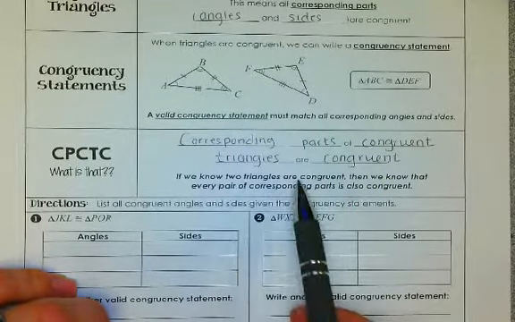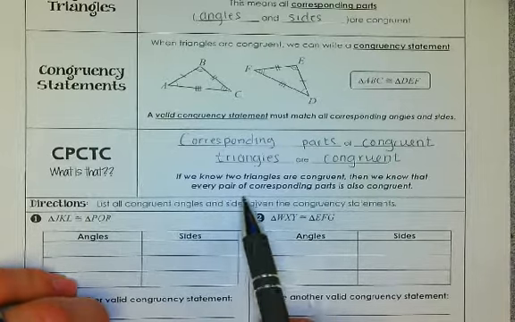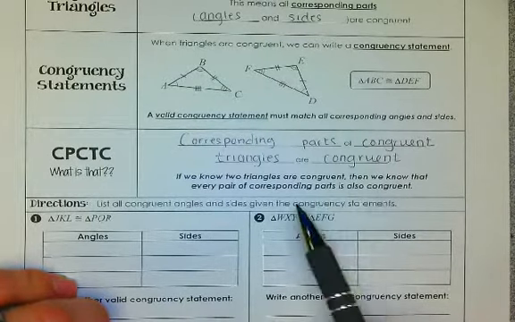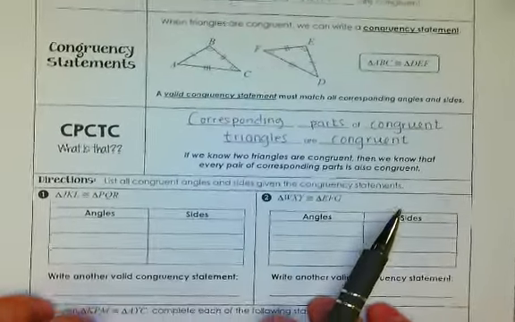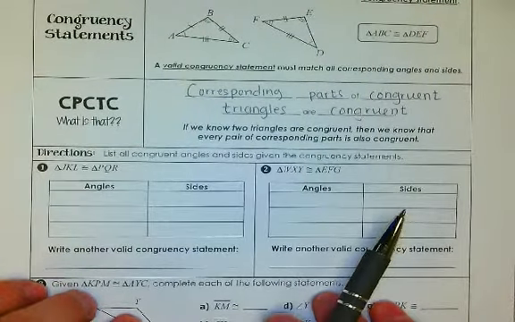So, if we know that two triangles are congruent, then we know that every pair of corresponding parts is also congruent. Okay, so down here we have a few examples.